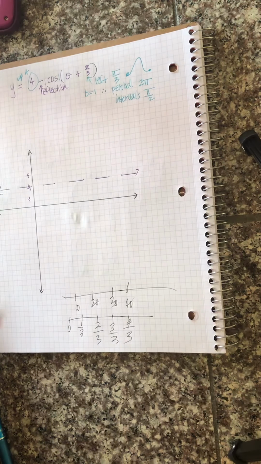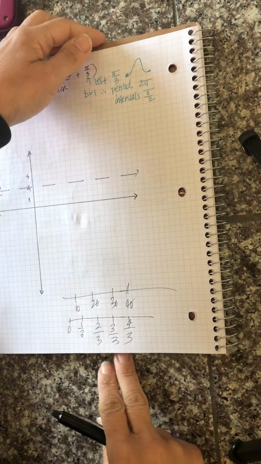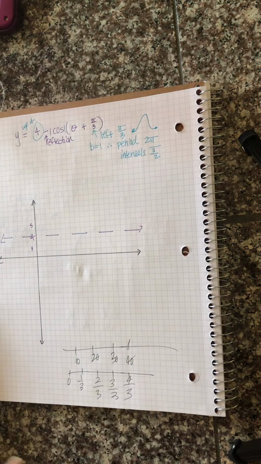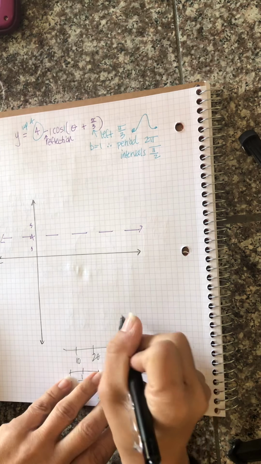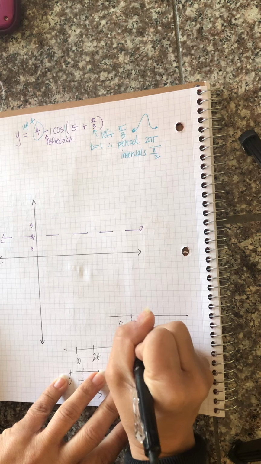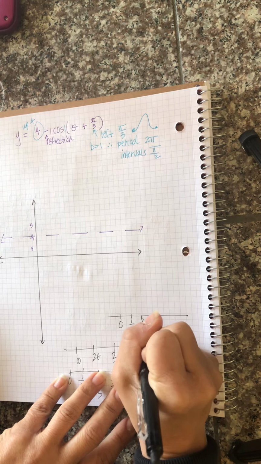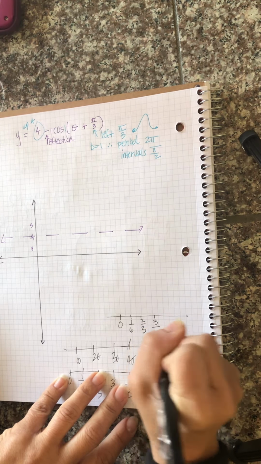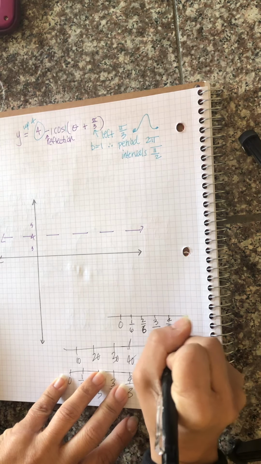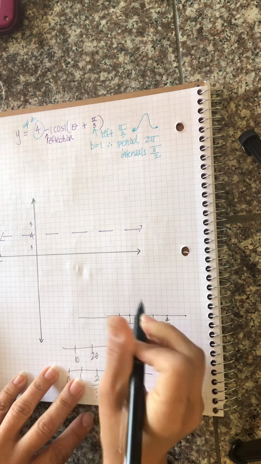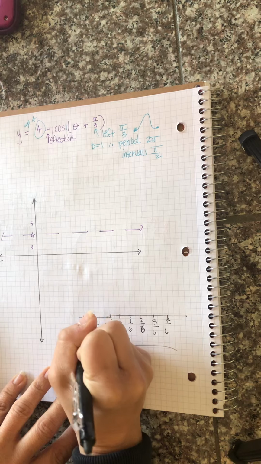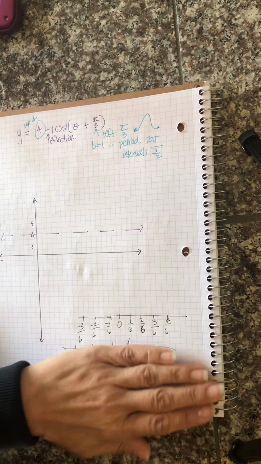My intervals are pi over 2, but my shift is pi over 3. So I need a common denominator, and the common denominator is 6. One sixth, 2/6, 3/6, 4/6, and going the other direction, -1/6, -2/6, -3/6, on down the line, okay?